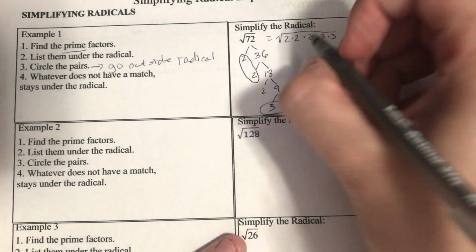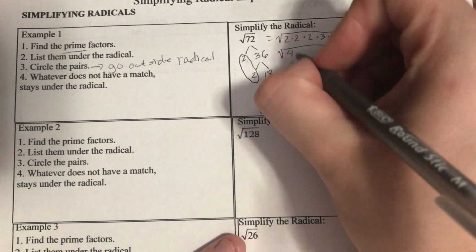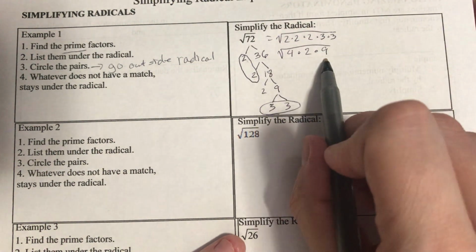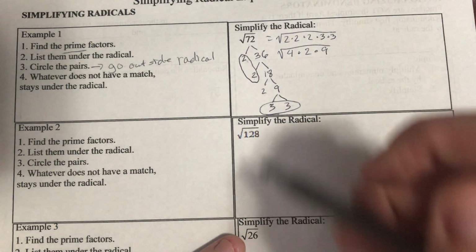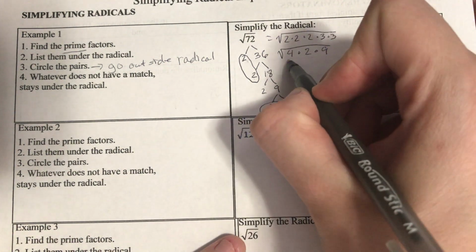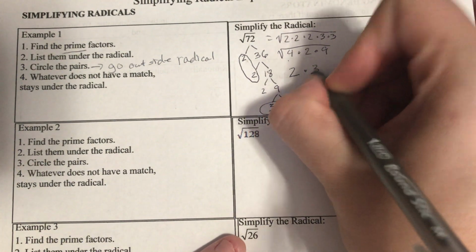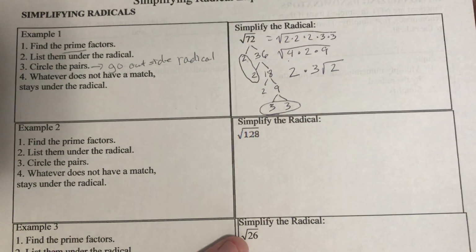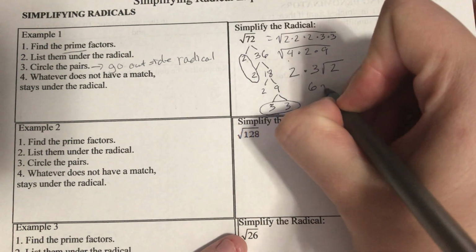The whole thing is, if I have 4, the square root of 4 is 2, so I can take it out. If I take our other pair, 9, the square root of 9 is 3. That's what we are doing when we say we can pull these pairs out. I'm going to take the square root of 4, it's 2, so it can go on the outside. And I can take the square root of 9, which is 3. Whatever's left over, whatever's not circled, is going to stay underneath the radical. So I simplify this radical by doing 2 times 3, so that's 6.